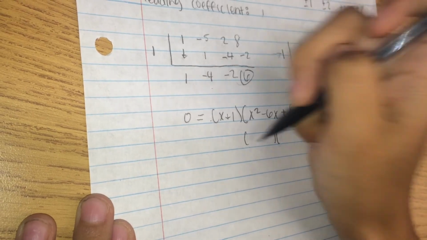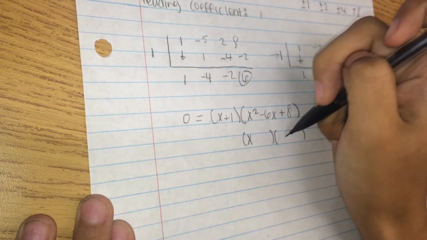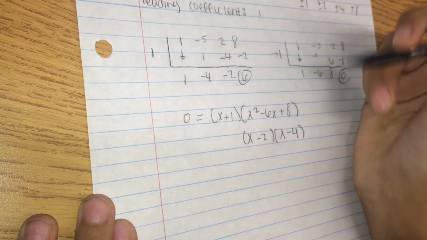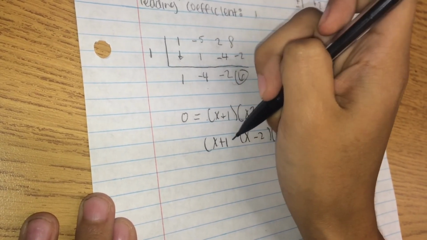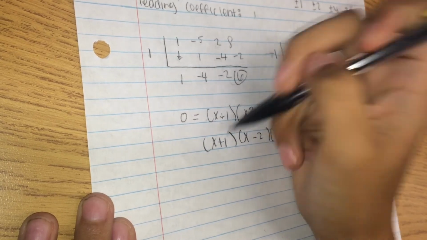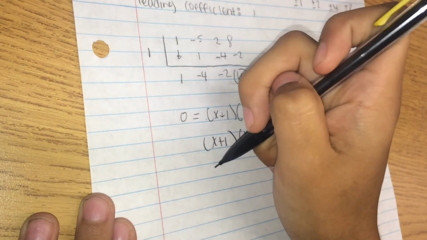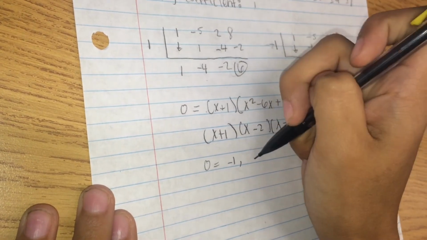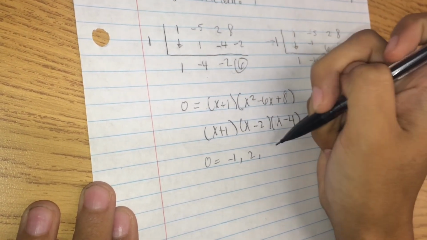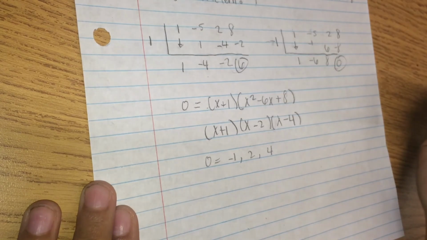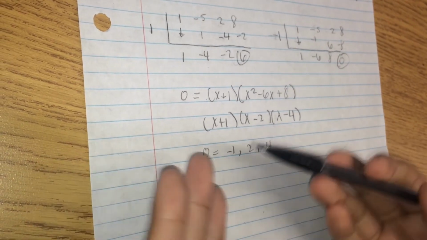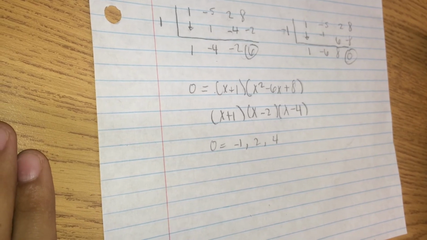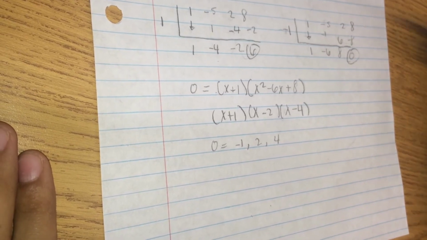And you're just going to factor it out. And then you're going to solve for x for each one. So you know that these are your x's right here. And if you want to test it out, go ahead. But they do come out to 0 when you use synthetic division.